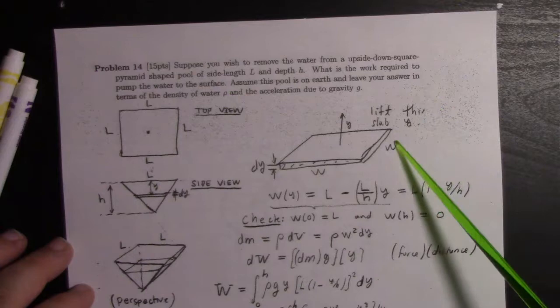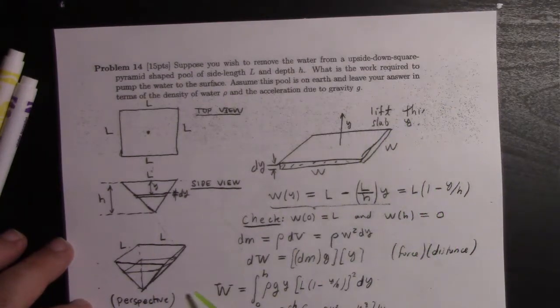Here's a problem about the force of water on the end of a pool. Let's see here how to say this.